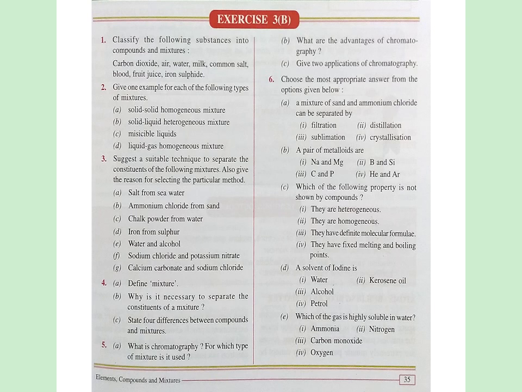The next we are having solid liquid heterogeneous mixture. Now that is, you can write sand and water, solid liquid, the simplest of the examples.